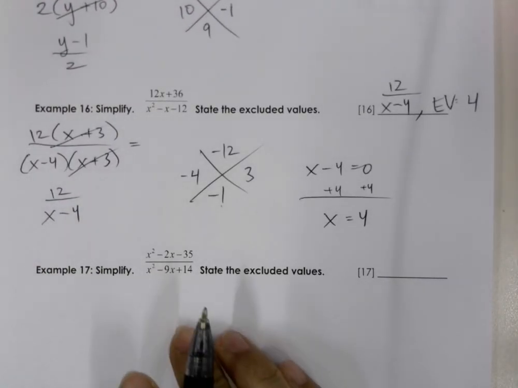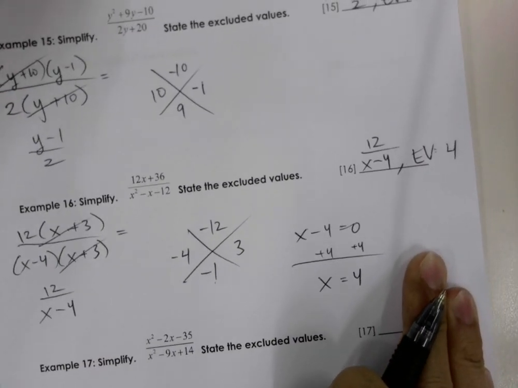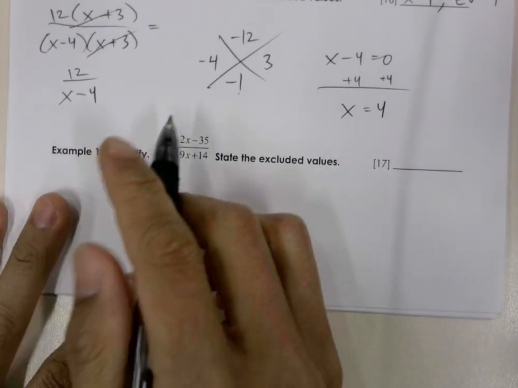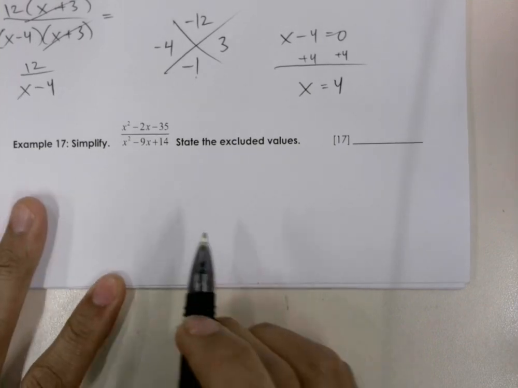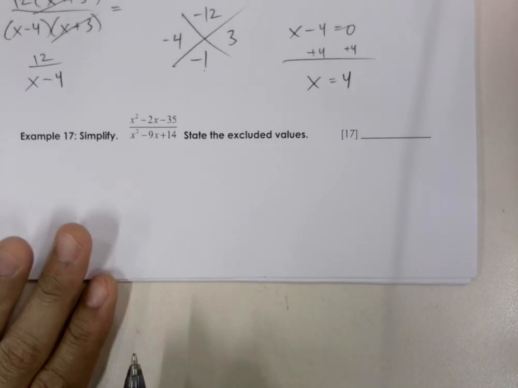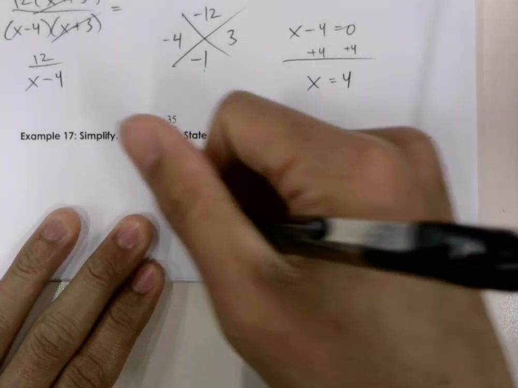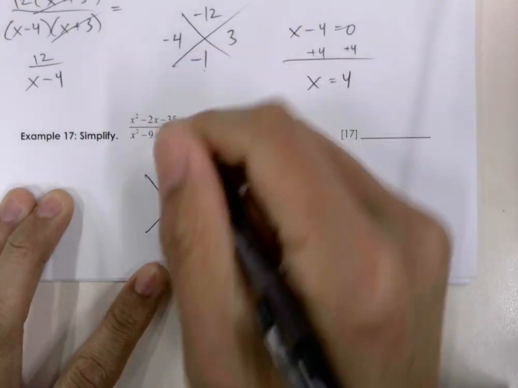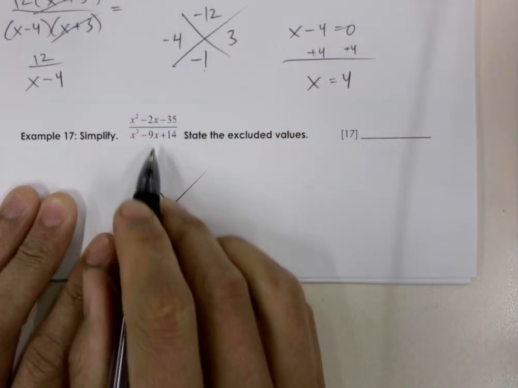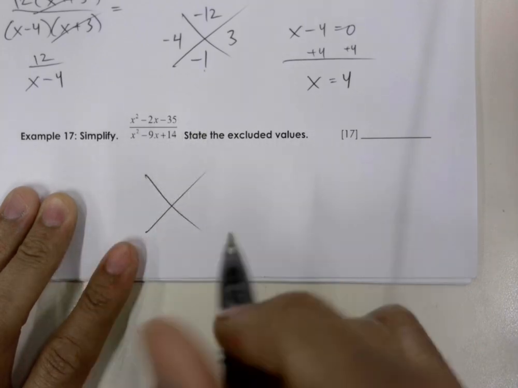All right, let's go ahead and look at this one. We have a quadratic expression in the numerator and the denominator, so we're going to have to factor the numerator and factor the denominator and see what happens. So let's go ahead and do that. We'll factor the numerator here. So we have a times c is negative 35.